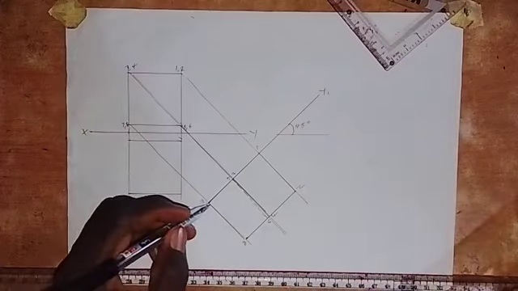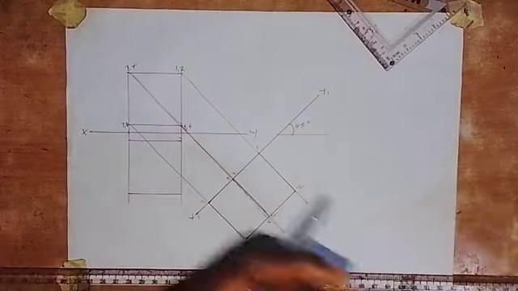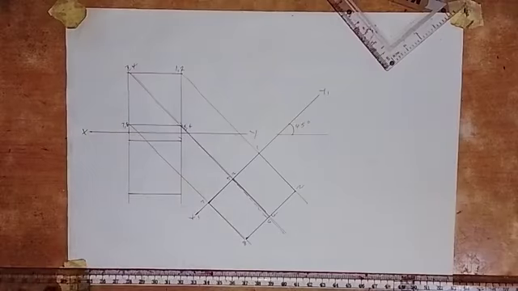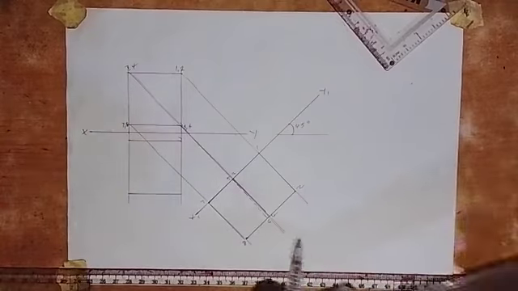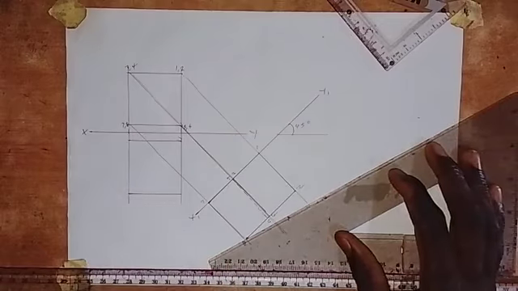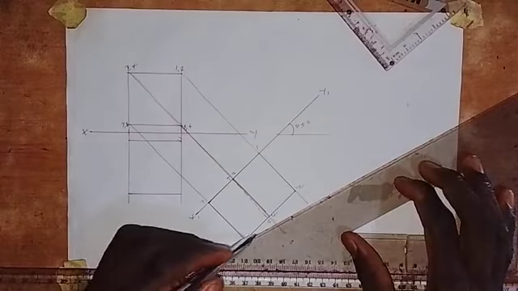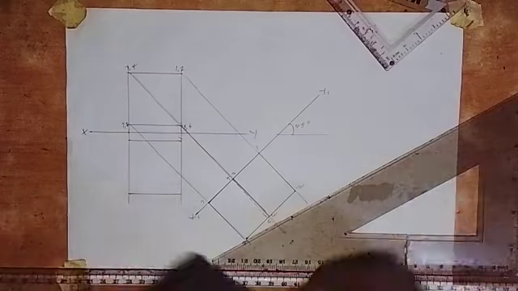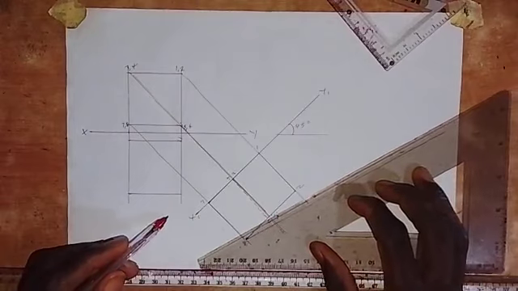In this case, I'm not going to make use of the 45 degrees set square. So let's make use of this angle, this 30. So we project a line in this direction like this.